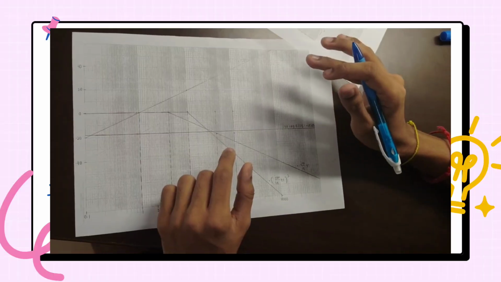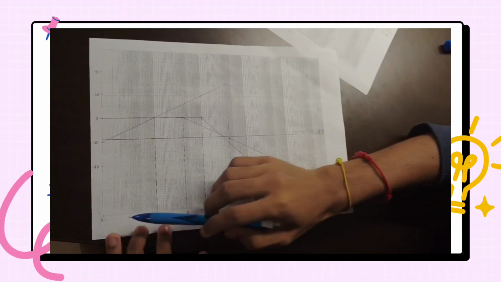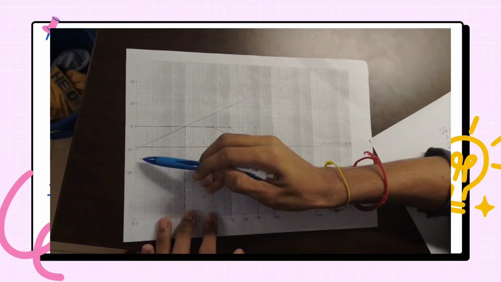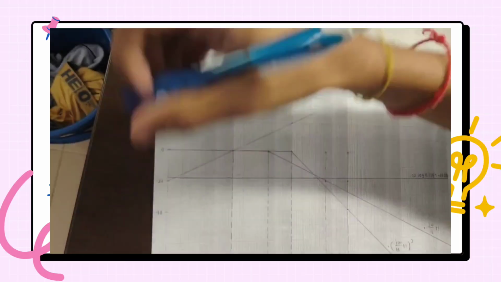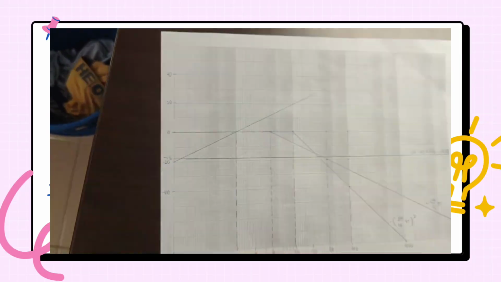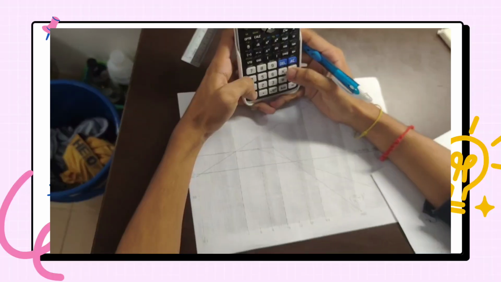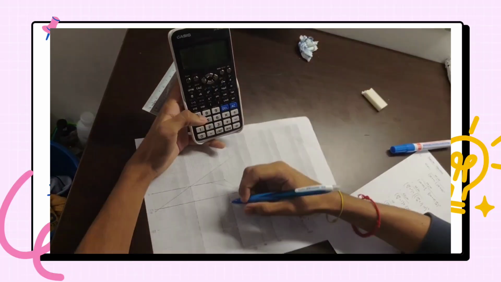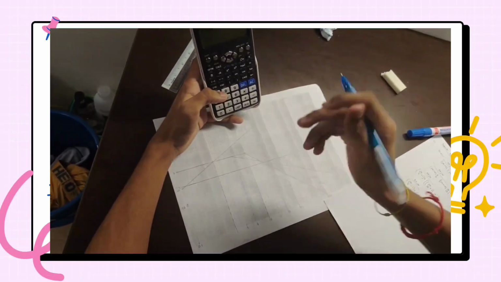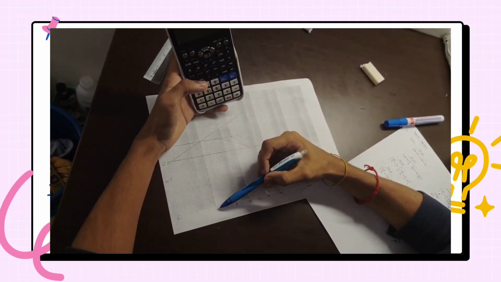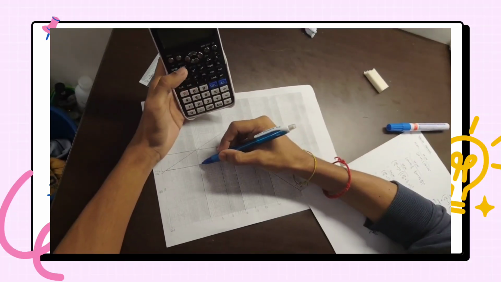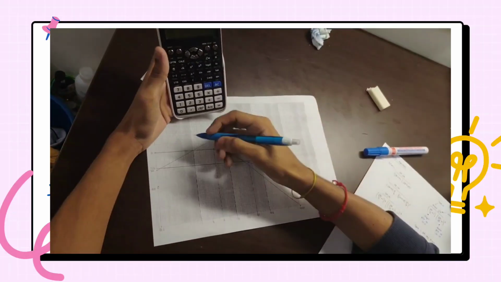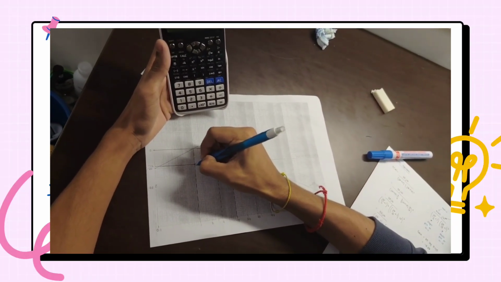Now we have to sketch the critical line. For point 0.1 we have negative 20 and negative 18. We add them: negative 20 plus negative 18, we get negative 38. So we plot it at negative 38. Then at decade 1 we have negative 18 and 0, which is negative 18, so we plot it here.